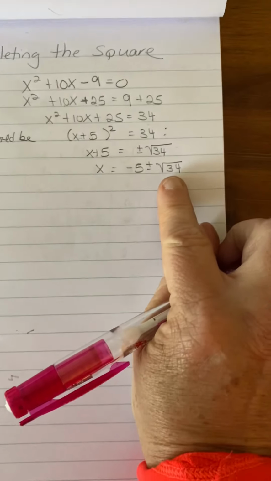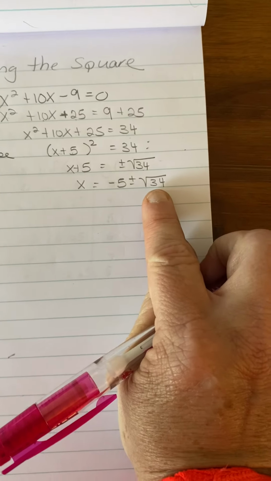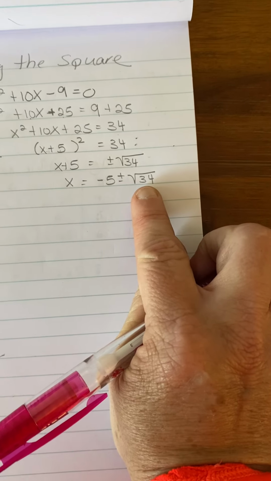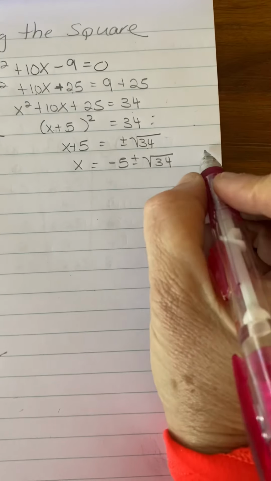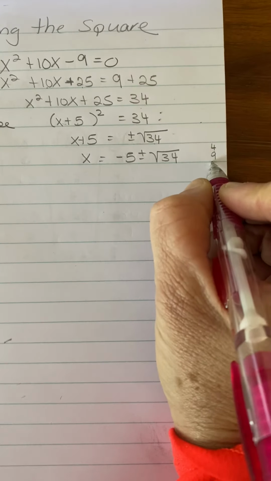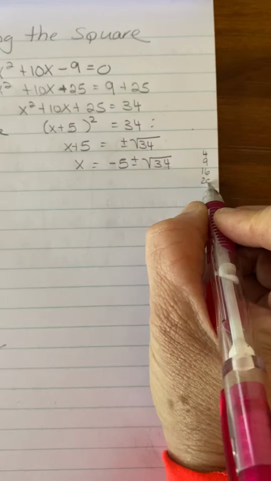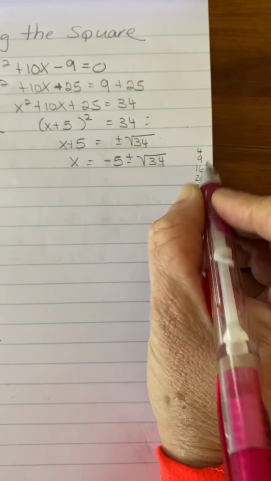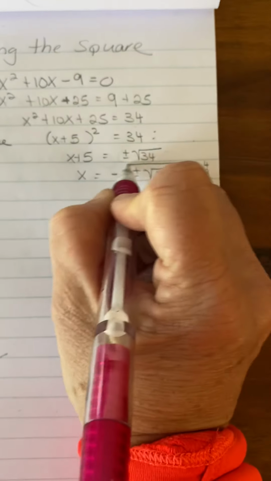With that, I'm going to see, can I simplify radical 34? So if they want it in simplest radical form, then we would have to simplify that. I'm thinking of my perfect squares. 2 times 2 is 4, 3 times 3 is 9, 4 times 4 is 16. None of these numbers go into 34. 5 times 5 is 25, 6 times 6 is 36, and I cap out there. So that is in simplest radical form.